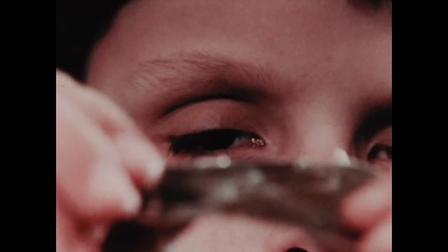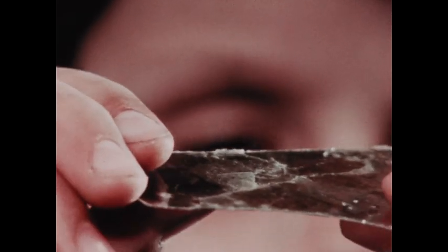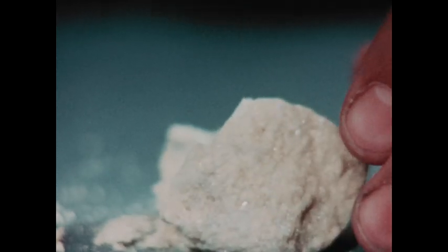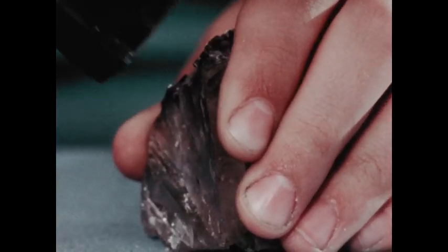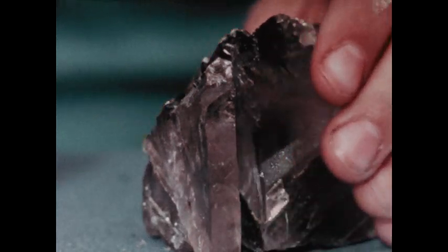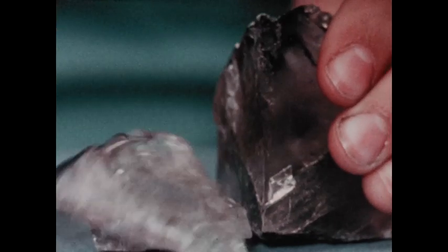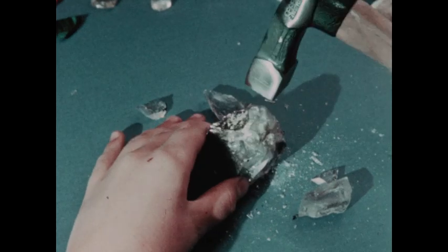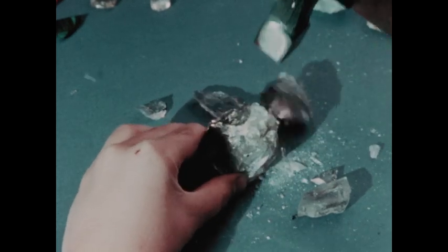Another test for minerals is to see how they bend or break. Mica is elastic. Sulfur is brittle. Fluorite, well, fluorite breaks in a very special way, along a flat surface. Breakage along a flat surface is known as cleavage.